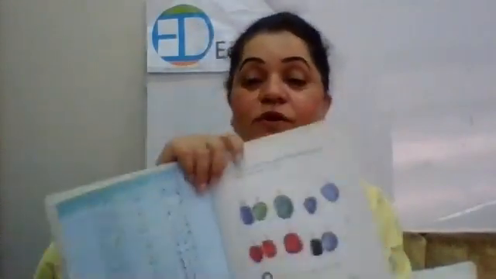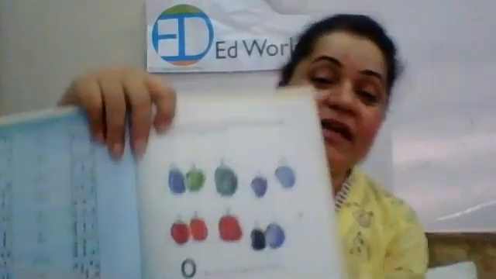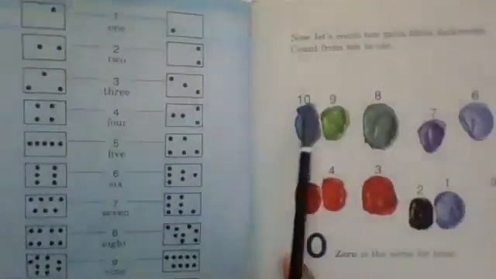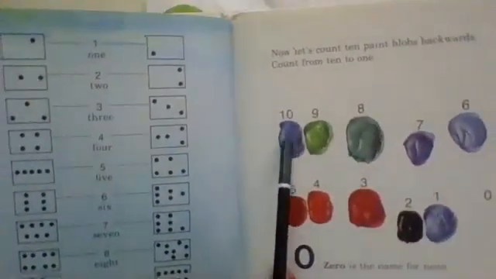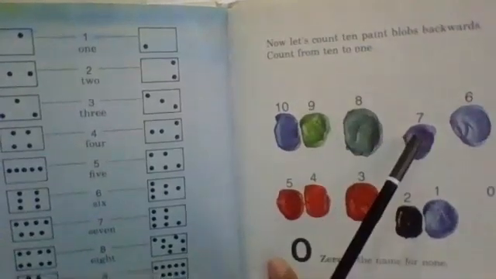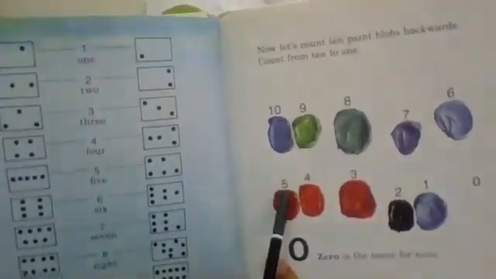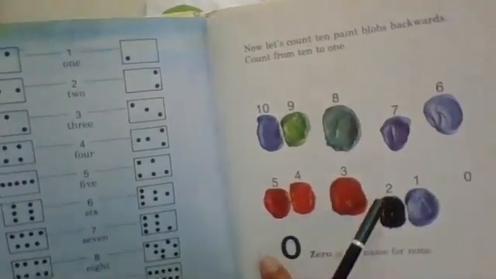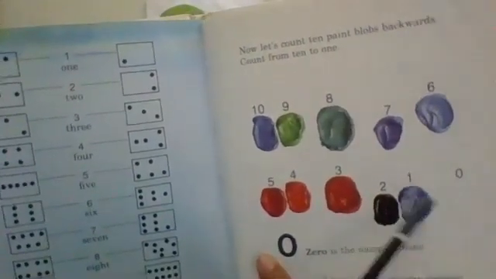So we have counted from 1 till 10, and now we're going to count the paint blobs from 10 to 1, and that is called backward counting, right? So we're going to start from here. I'm going to hold my pencil. Okay. Start counting. 10, 9, 8, 7, 6, 5, 4, 3, 2, 1, and 0. Yes. Now 0 is the number for none, right?